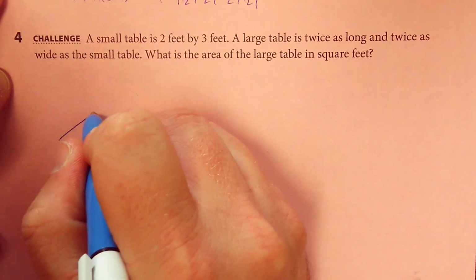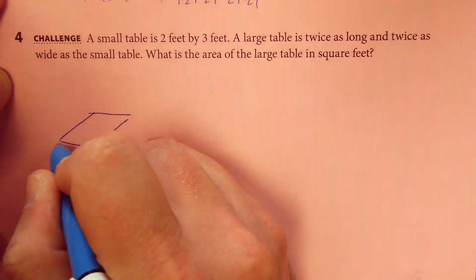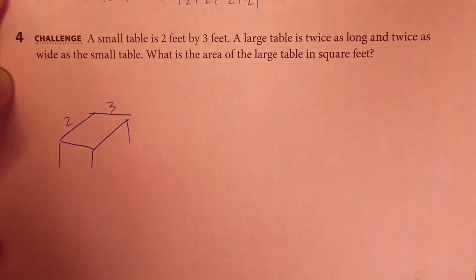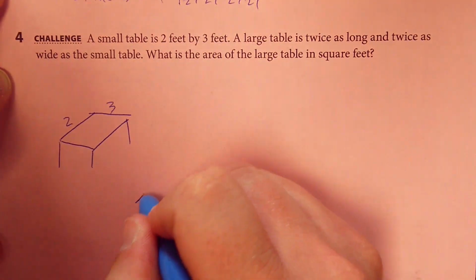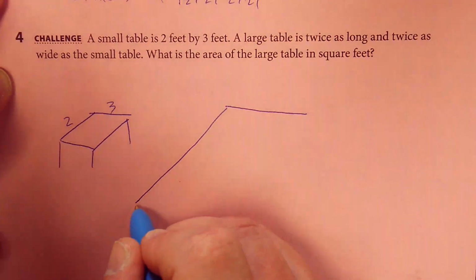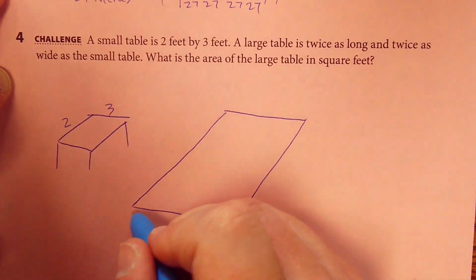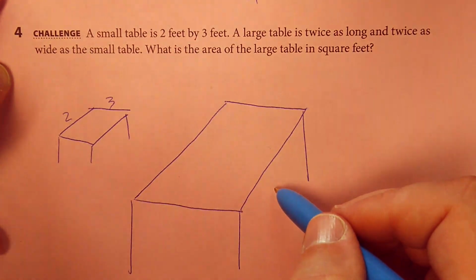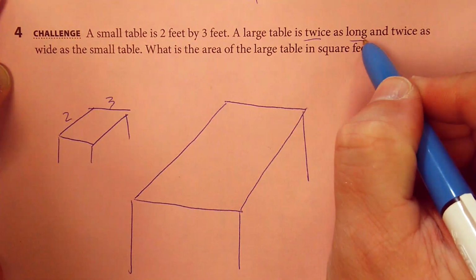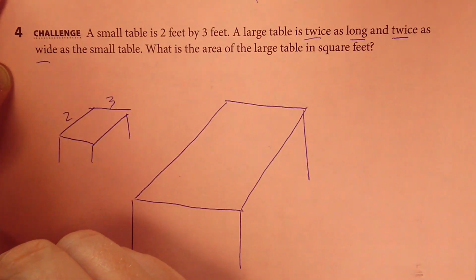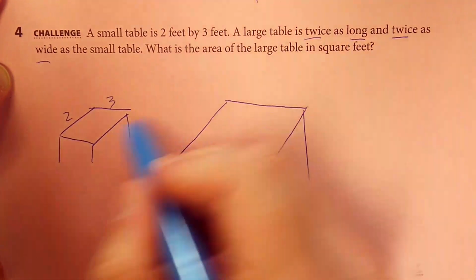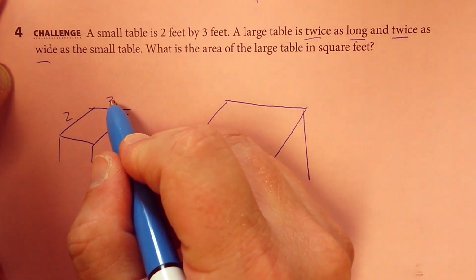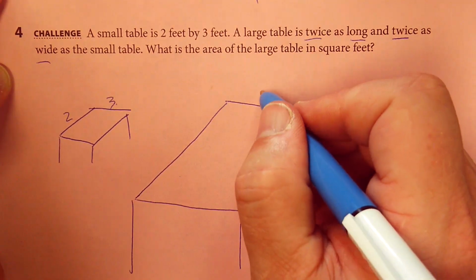A small table. Oh my goodness. A small table. Here's the legs, okay? A small table is 2 feet by 3 feet, okay? A large table, oh my goodness, my drawing skills are not amazing. By the way, these are the table legs here, okay? A larger table, twice as long, twice as wide, okay? So twice as long, so it's 3 long. I don't like the way I drew this, but this will work. So we'll say if this is length, okay, then it must be twice that.